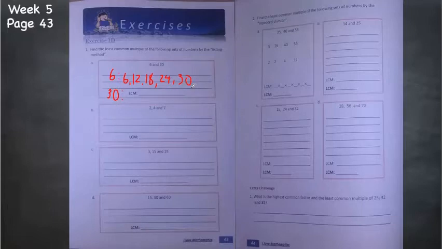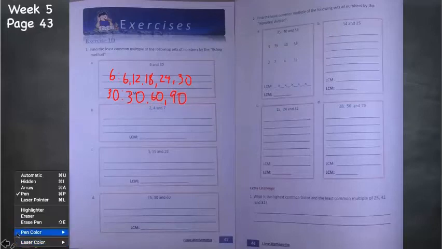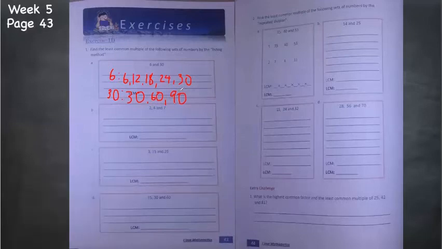30 is a multiple of 30, right? So let's list all the multiples of 30. We have 30. 30 times 2 is how much? 60. We have 90. And we can keep going, but we don't have to. Why? Because we already have the common multiples, which is 30.